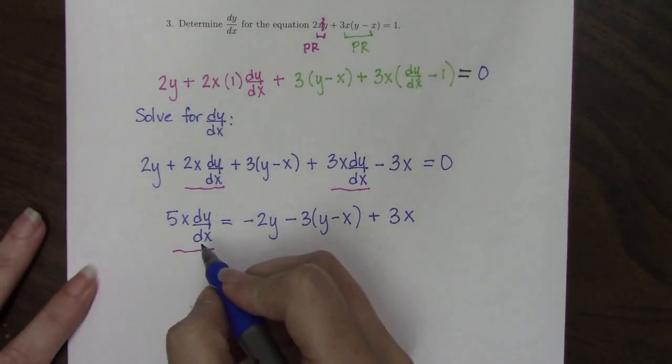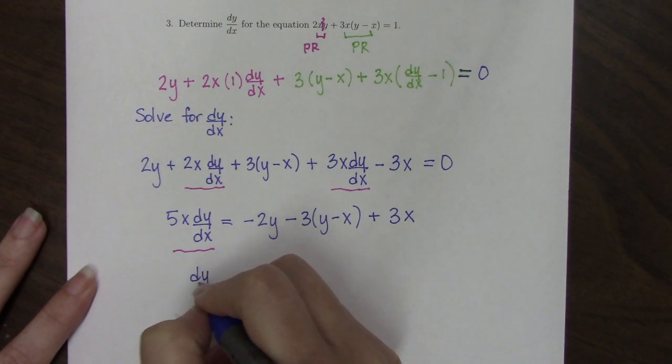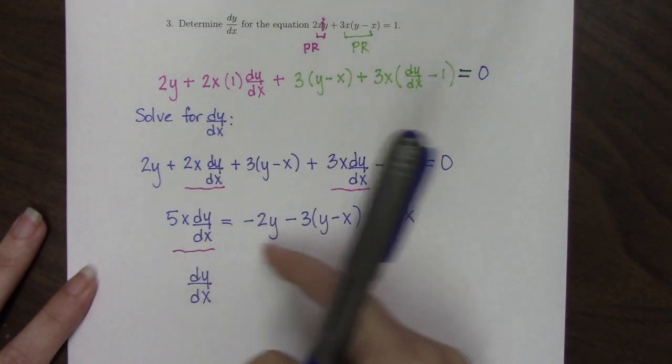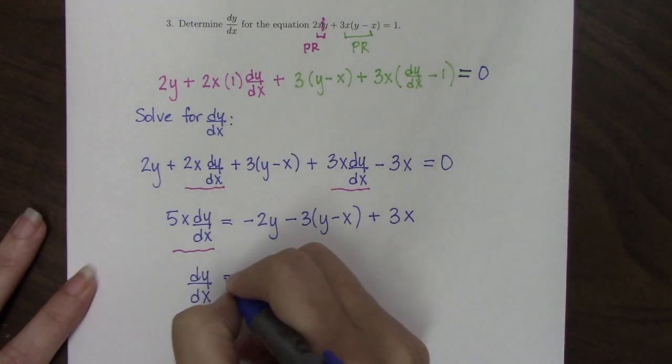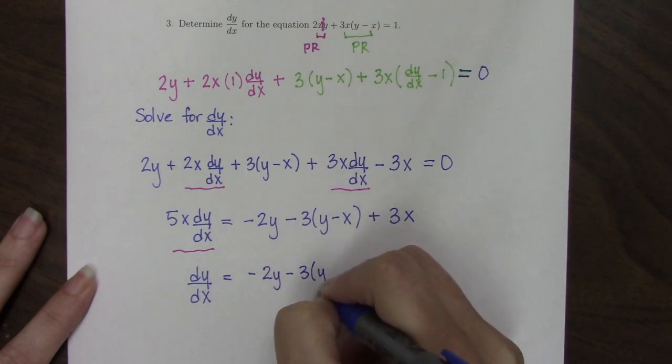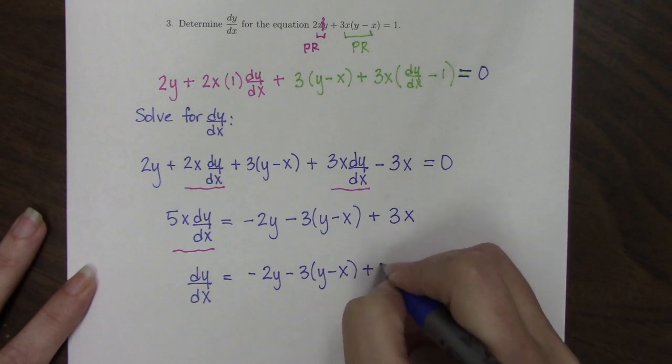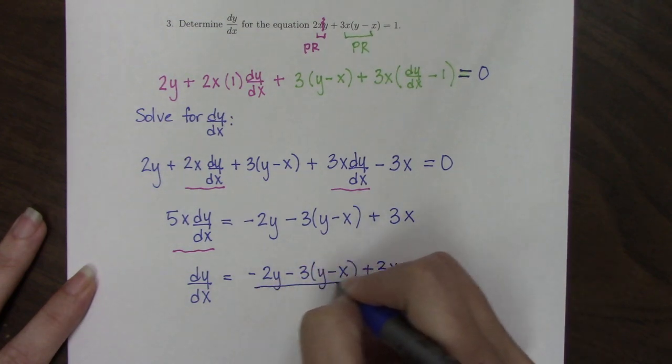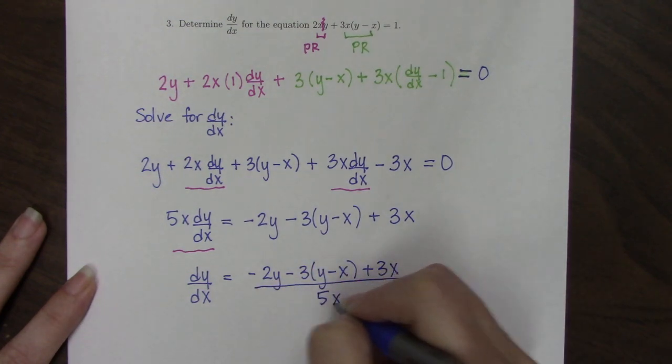And now to get dy dx by itself, I divide both sides by 5x. So I'll have negative 2y minus 3 times y minus x plus 3x all over 5x.